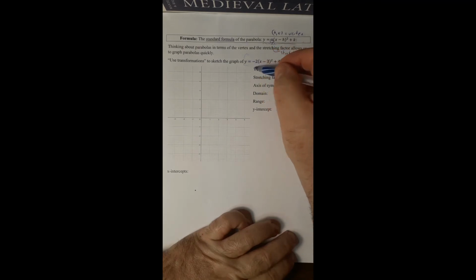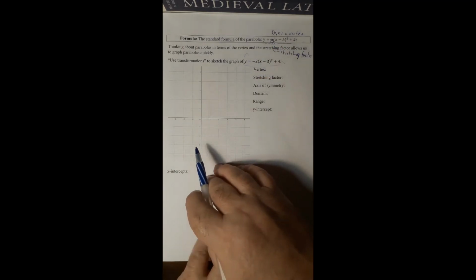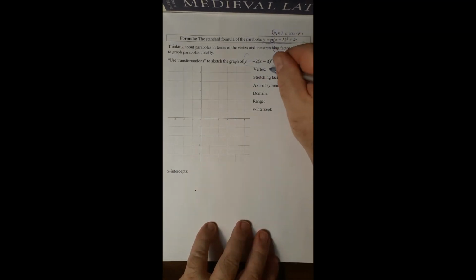But basically we have this graph. We want to be able to figure out what the graph of that thing looks like. We know what the vertex is. It's 3, 4, because this is h. That's k. The stretching factor is -2. That's the thing out front. So what does that tell me about this graph?